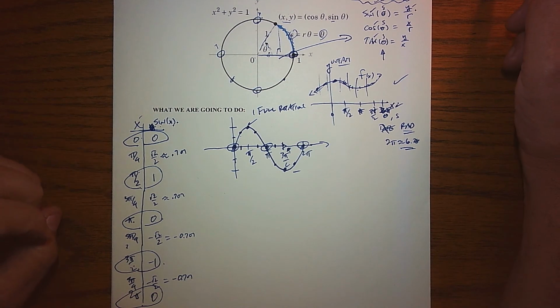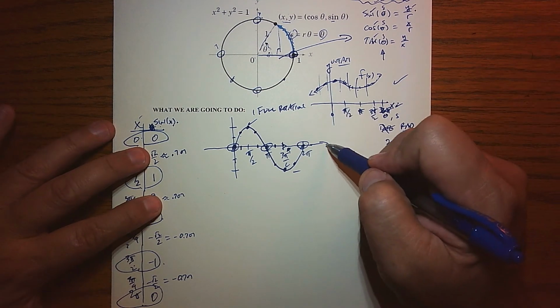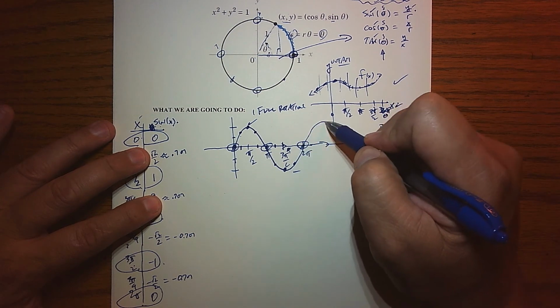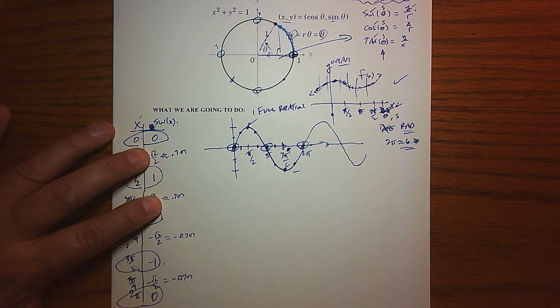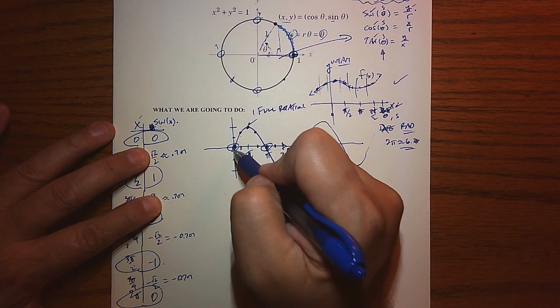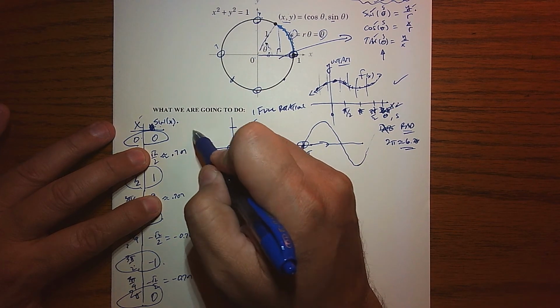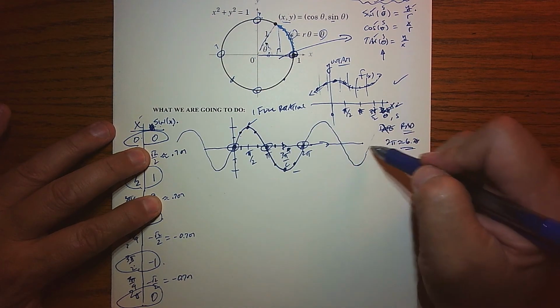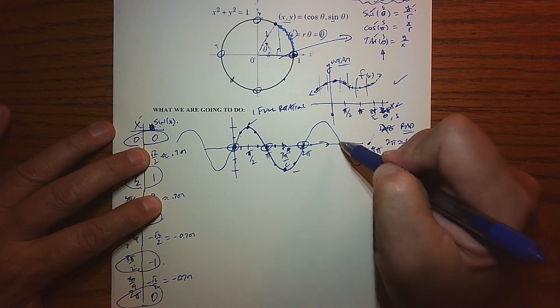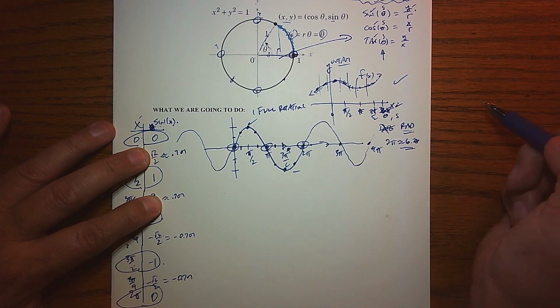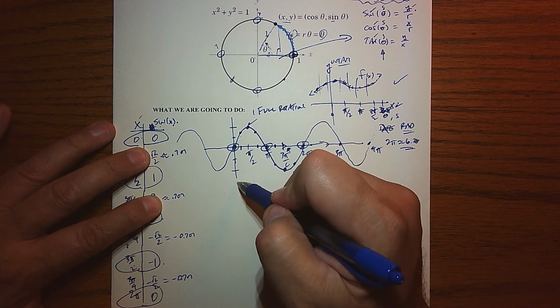And because of the idea of coterminality, if we were to keep extending this out, this graph would continue going along the same wave, even going backward. Out up here, we'd end up at 4 pi. And so we now also have this idea of a period.